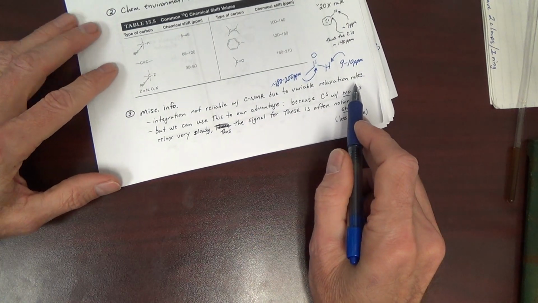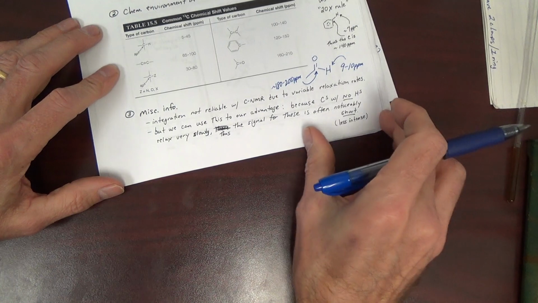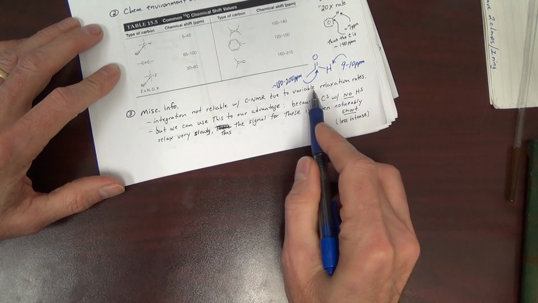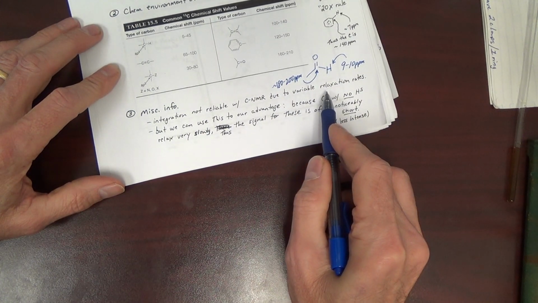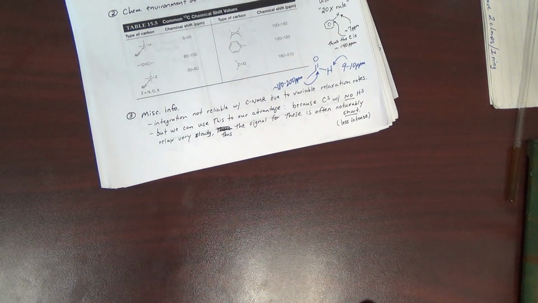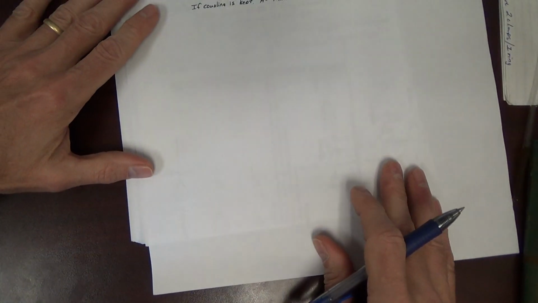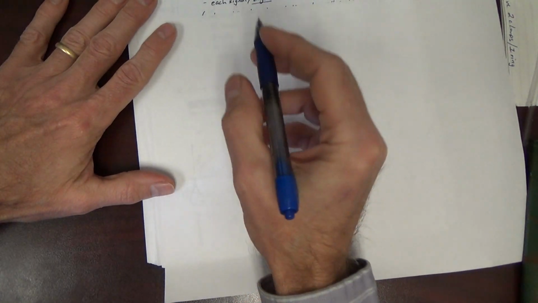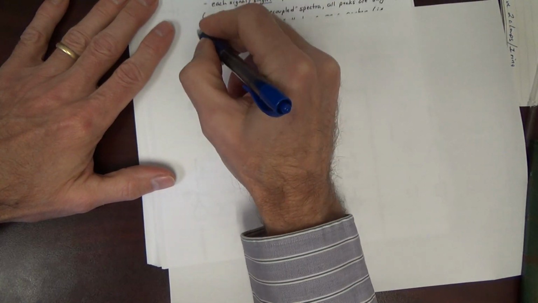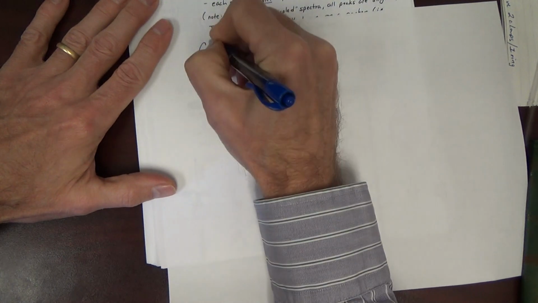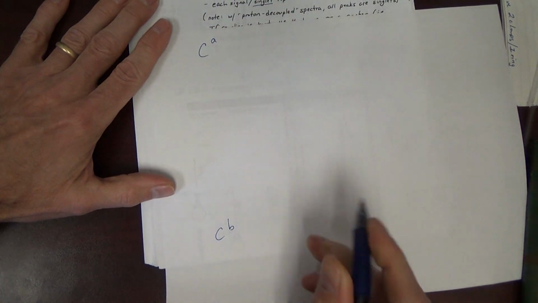Variable relaxation rates. That is, for different carbons, the energy comes back out at different rates. Well, how does that affect integration? Let's see if I can illustrate this. We have two different carbons. We have carbon A, and we have carbon B.